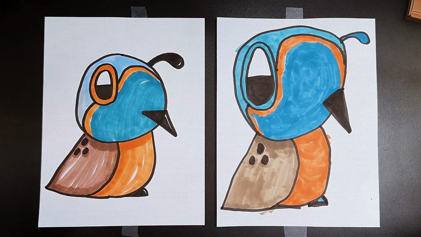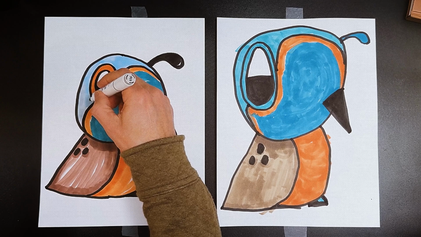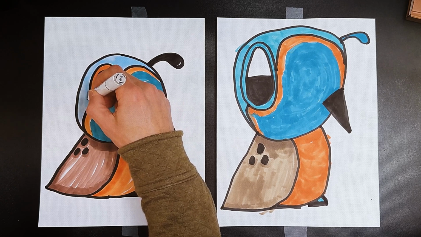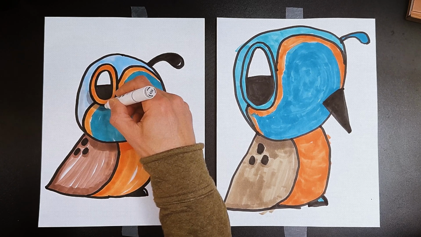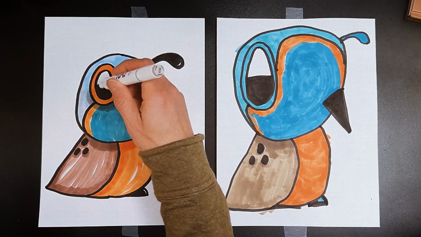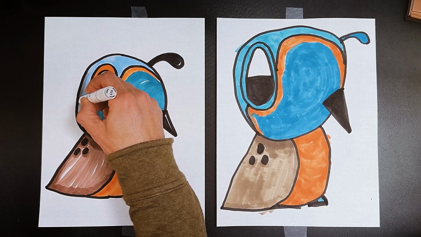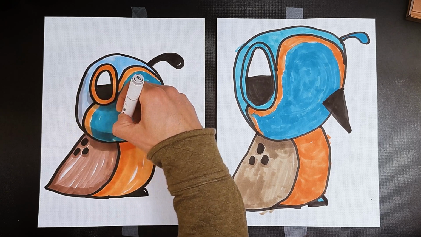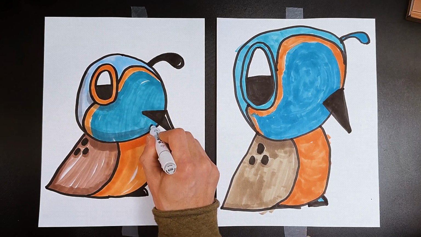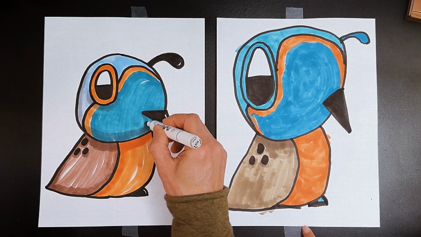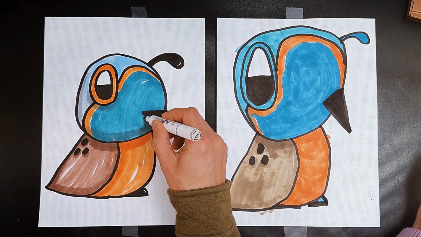But let's see if I go with a darker color. Yeah, this will do it. So we'll get some gray. This is a good gray color. Go underneath his eye. Go to the back of his head. Do the same thing. And add more shading to the bird. Okay?